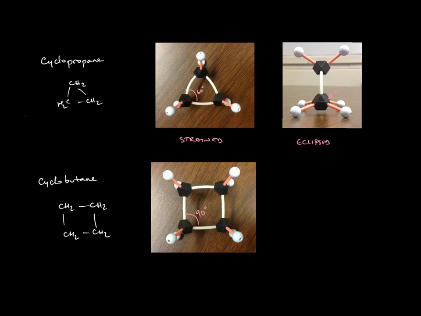because the interior angles of a square are 90 degrees, which is much closer than 60 degrees to where it should be. Again, where it should be, since this is tetrahedral or sp3 hybridized, is 109.5 degrees. So we're getting closer, but we're still pretty strained. So once again, this is quite unstable.